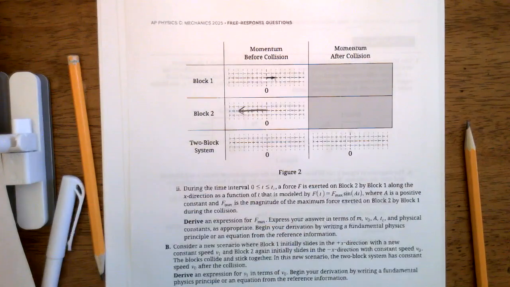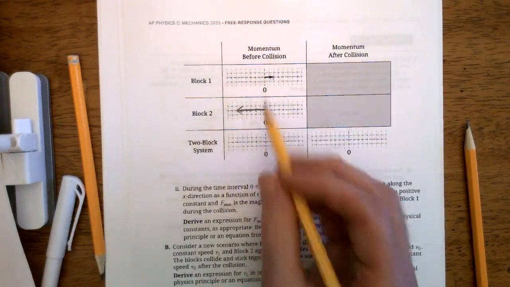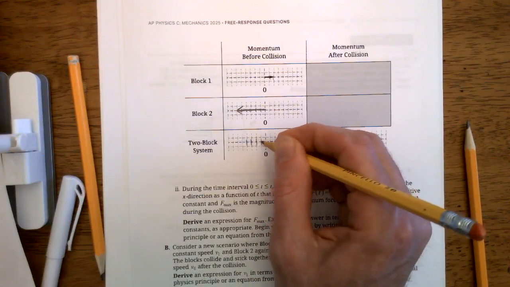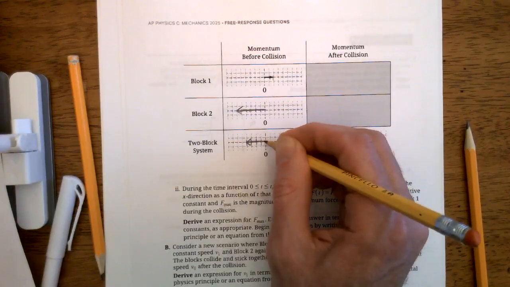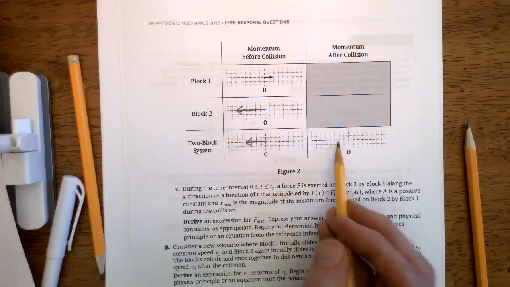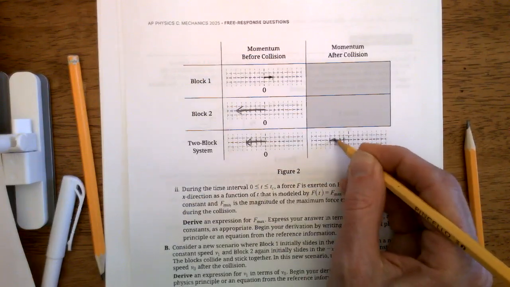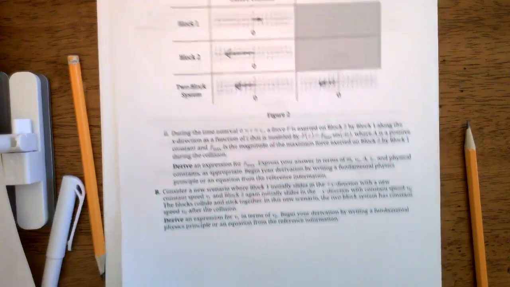Then the two block system before the collision: if I've got 6 this way and 2 that way, that gives me 4 total. 1, 2, 3, 4. Momentum is so nice. You just add them up. They're vectors. Now, if this is the momentum before the collision, this is the momentum after the collision. Same thing, 1, 2, 3, 4. Done. Easy.